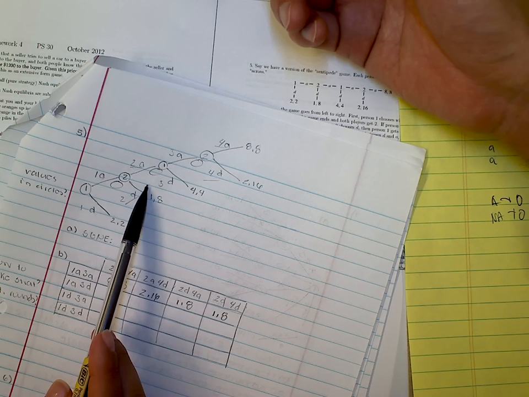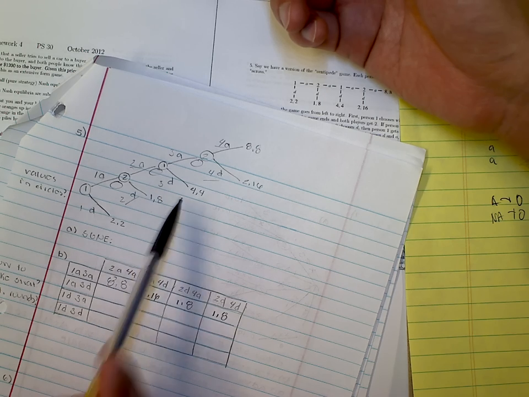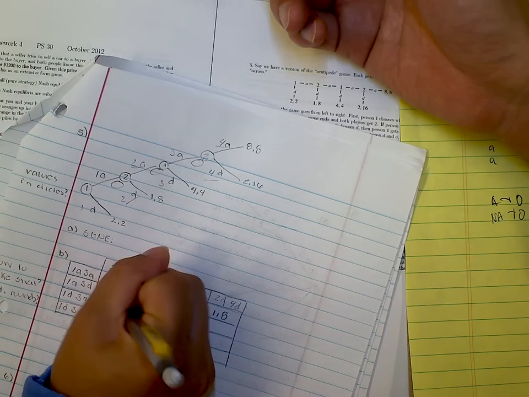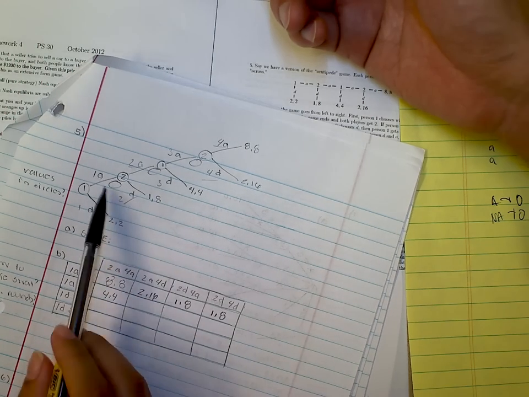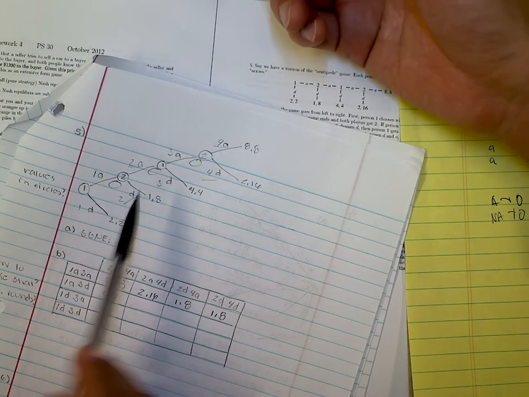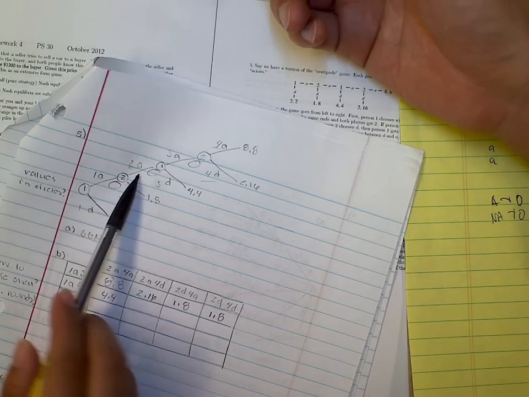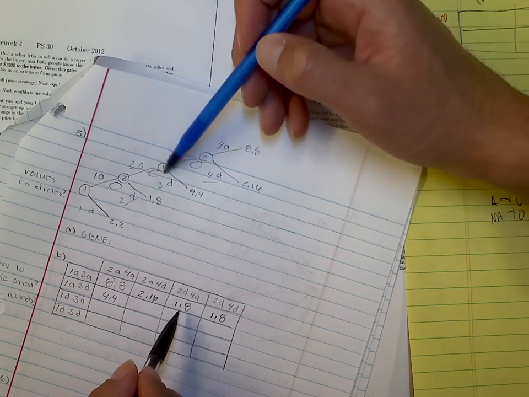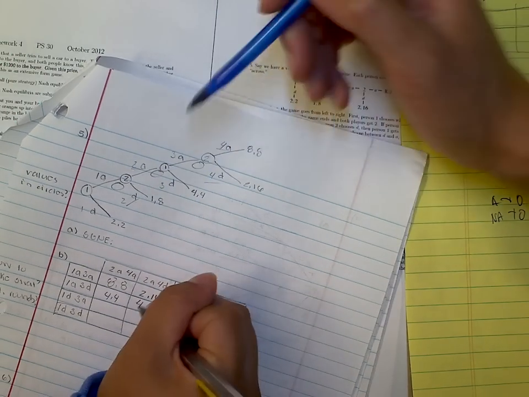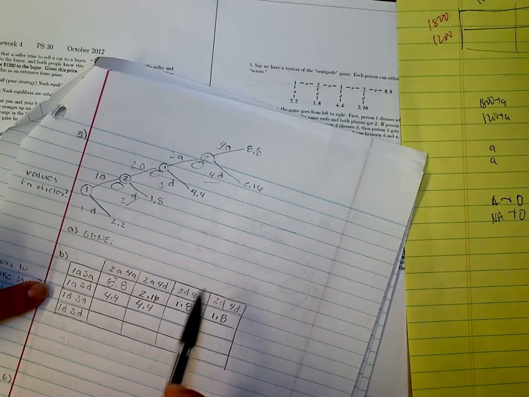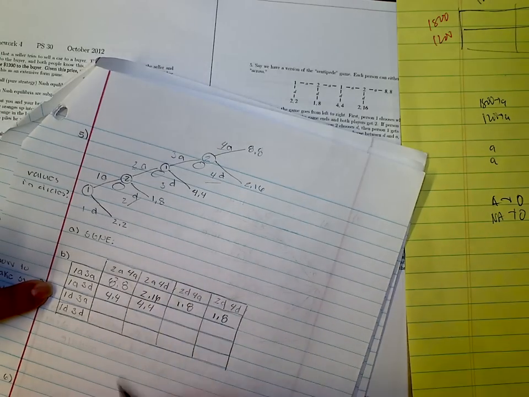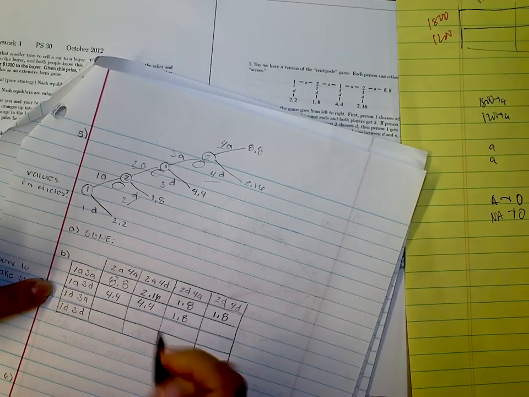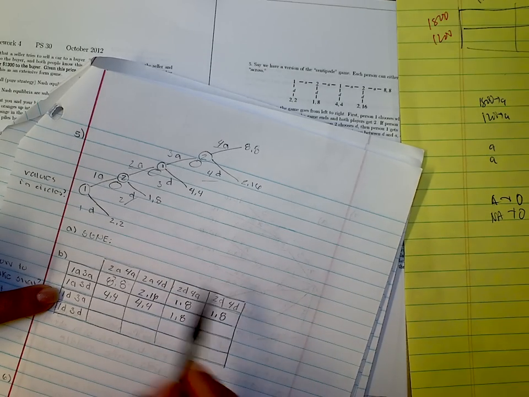1A, 2A, 3D, 4, 4. Then 1A, 2A, 3D again. It's 1A, 2A, 3D. Then 1A, 2D. 1A, 2D.